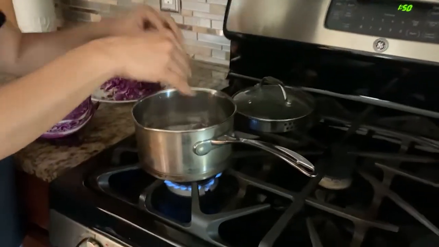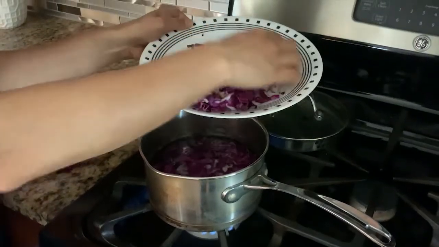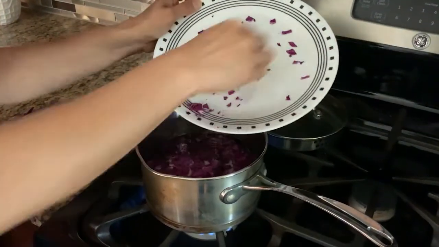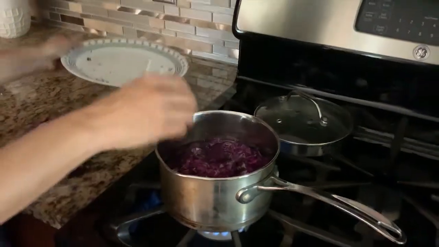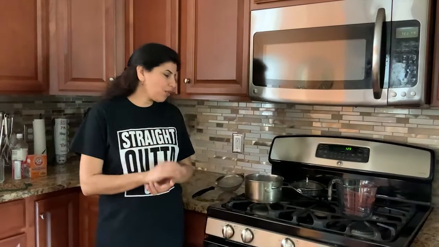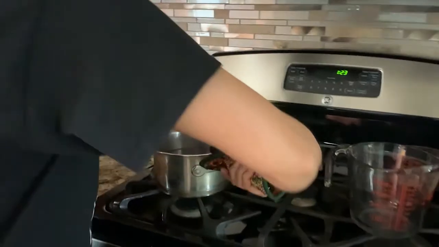And so I am going to add all the red cabbage into the pot and then allow it to sit for at least 10 minutes. So that means this is going to simmer for 10 minutes and we'll be back after that. Okay, so we are back. This pot had been simmering for 10 minutes and then it was allowed to cool down for an additional 15 minutes. Now we're going to go ahead and strain our cabbage to get the indicator.